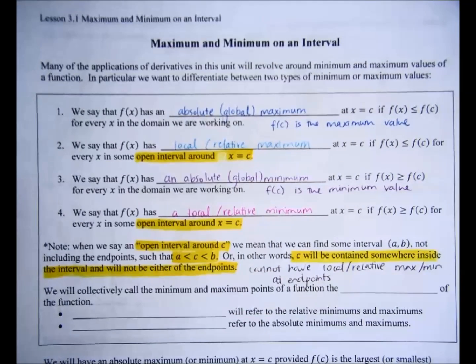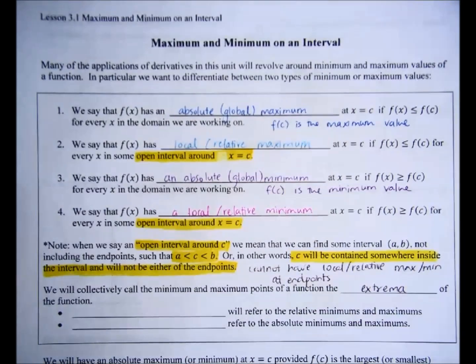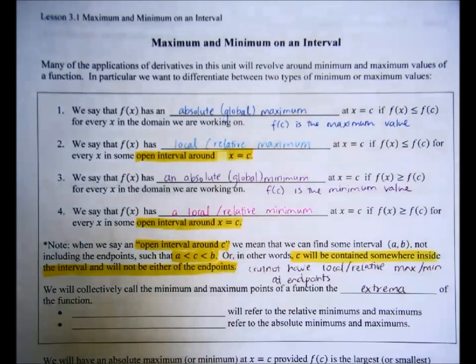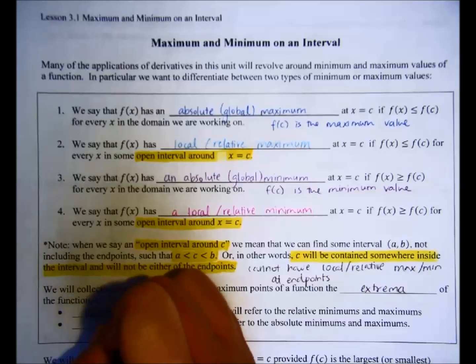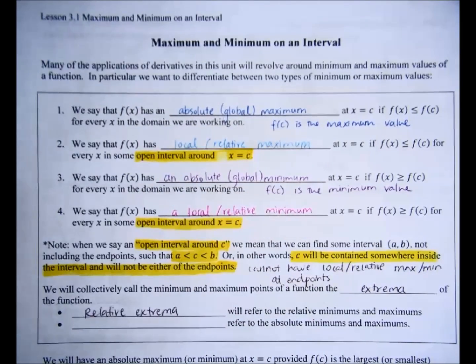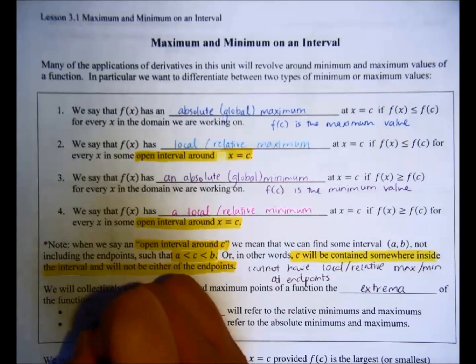And we'll see on the next page what this looks like. So we will collectively call the min and max points of a function the extrema of the function. The vocabulary for this unit: we will call the relative minimums and maximums the relative extrema, and the absolute minimums and maximums the absolute extrema.